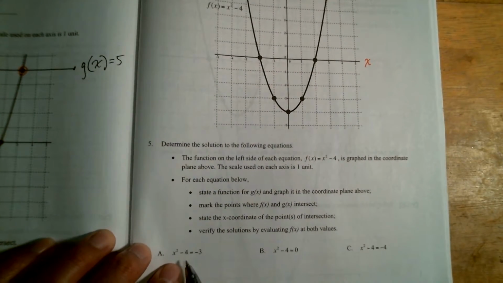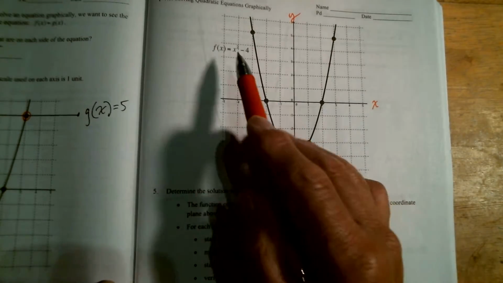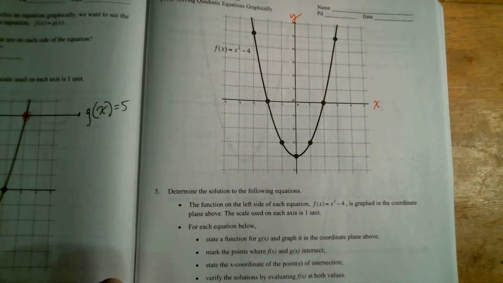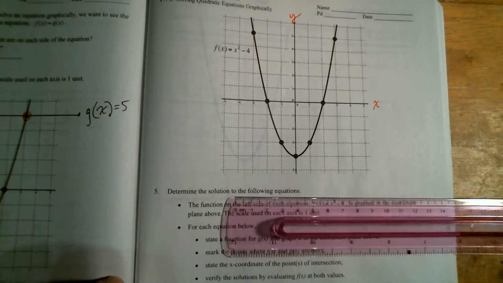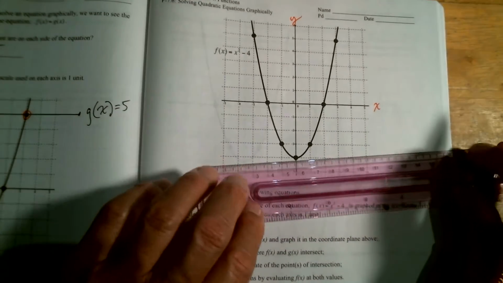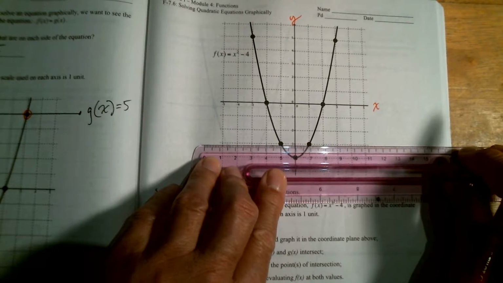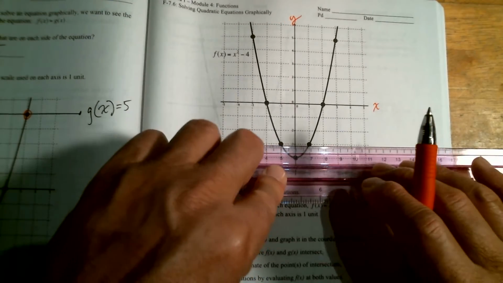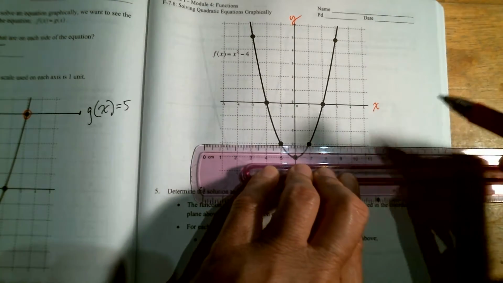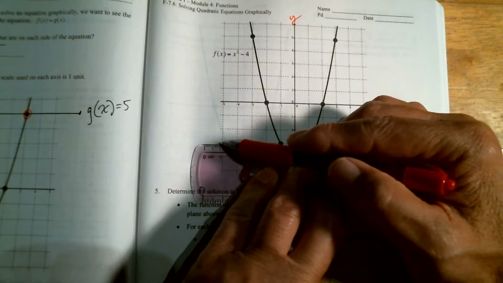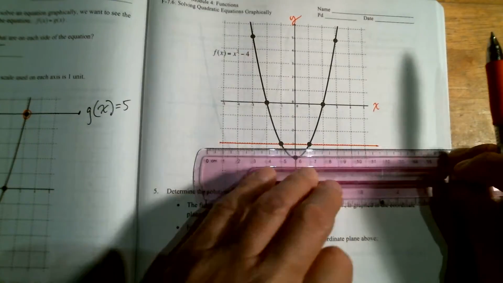Now x squared minus 4. Look at that. X squared minus 4 equals -3. Okay, so the line would go through -3. All values x such that the function is -3. Let's draw that. See that?